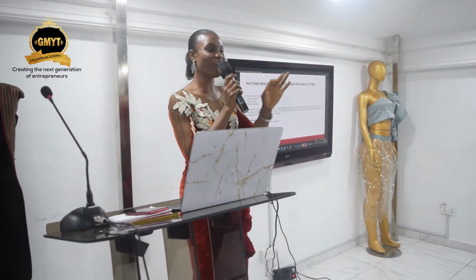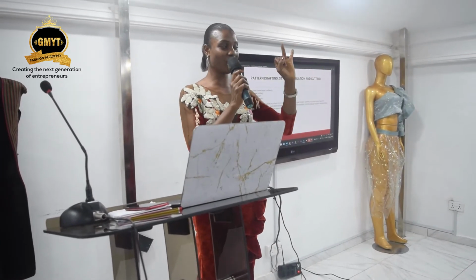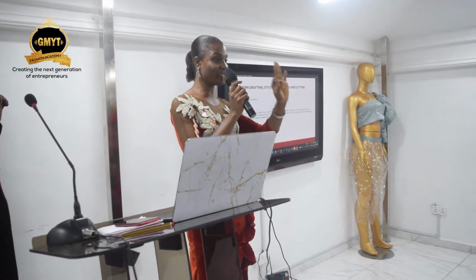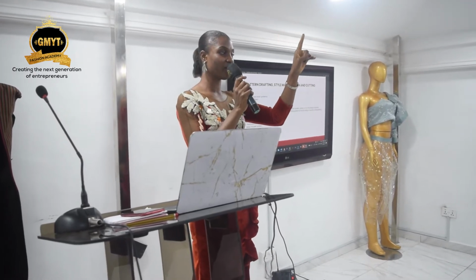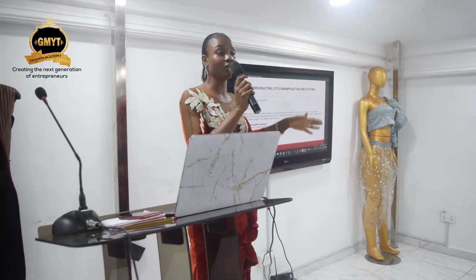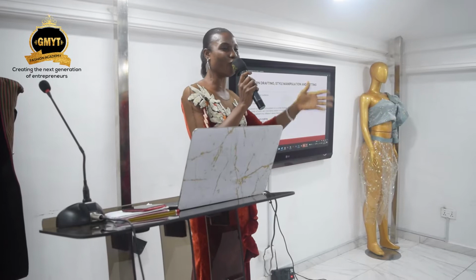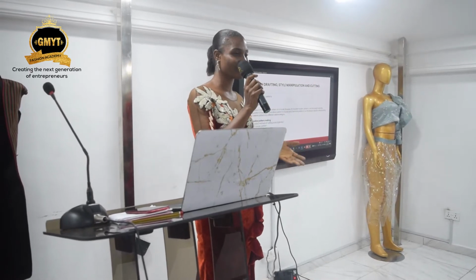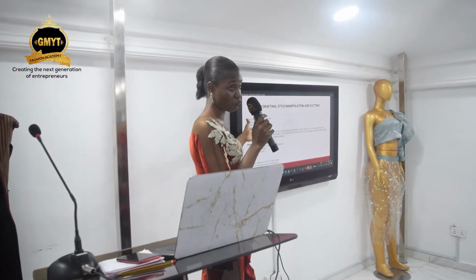That's it. So we have the basic bodice, which contains the center front and the center back. We have the basic skirt, which contains what? Thank you. And we have our basic sleeve. From there, you can start manipulating. You can start contouring. You can start bringing in your designs. Your level of creativity at this level will show.